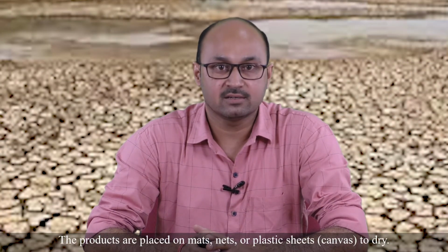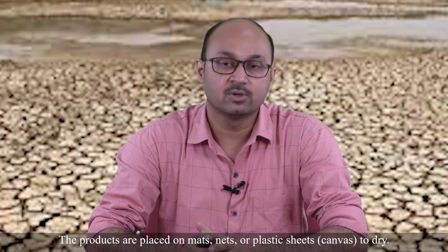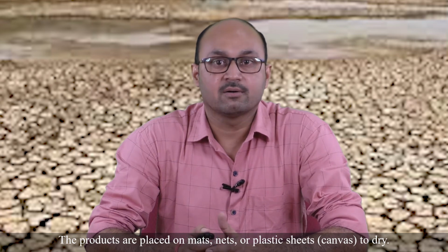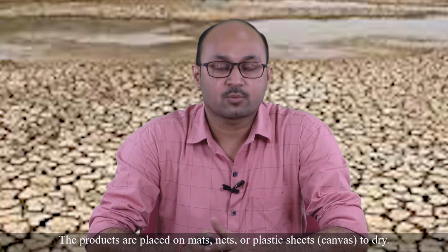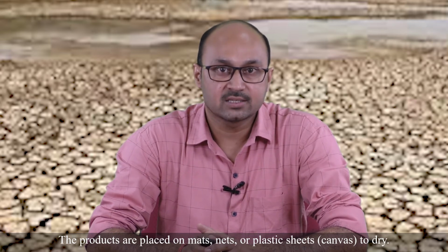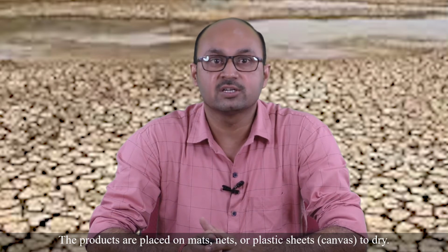Then there are various options for sun drying to make it more effective, and one is mat drying. In mat drying, the products which need to be dried, whether wheat, food crops, agriculture residues, fishes, or milk products, are placed on mats, nets or plastic sheets, also known as canvas, to dry. And there are some advantages and disadvantages of this mat drying technique.